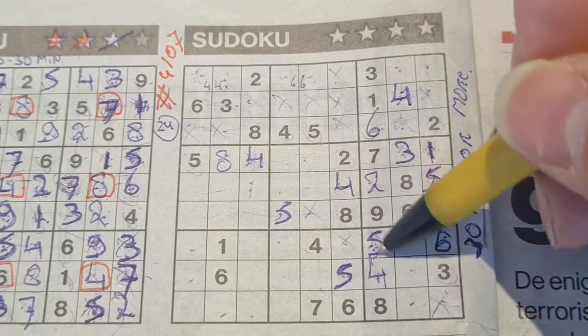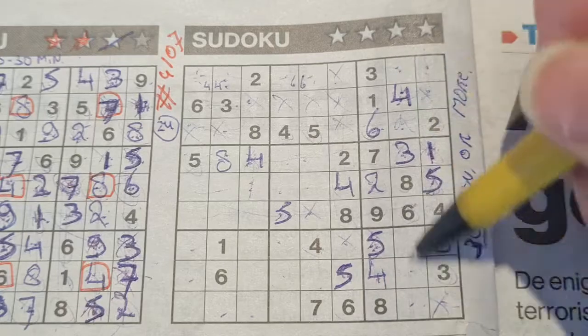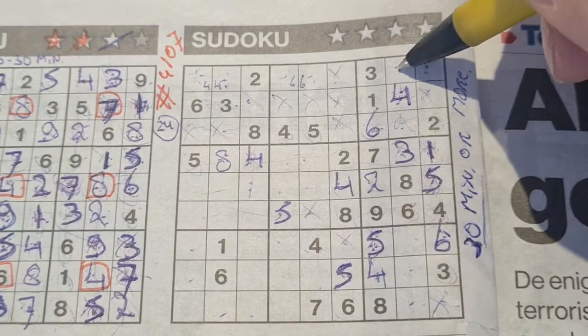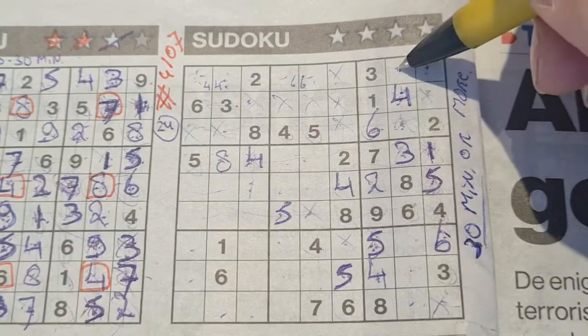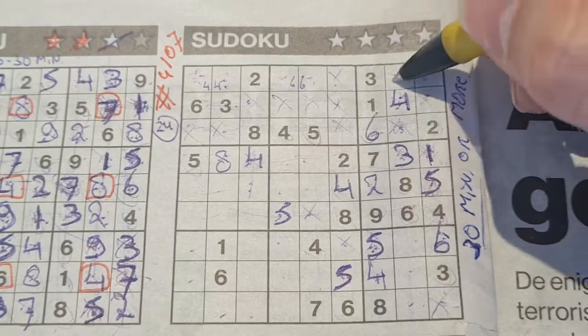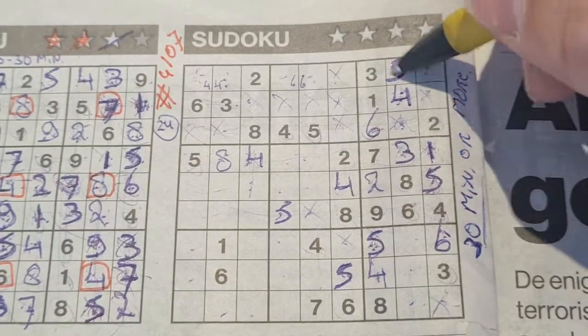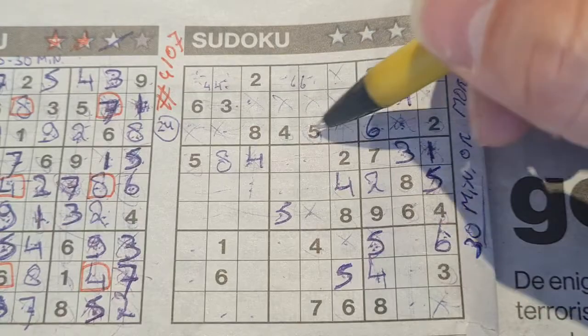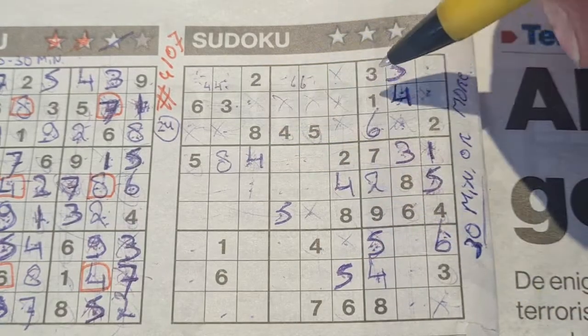5 in the last column, 5 in that column, so the column between. The only 2 places left for the 5 should be here or there. We see there 5, no 5 there, 5 should be here. 5 in this row, 5 in the third row, so the row between the second row.